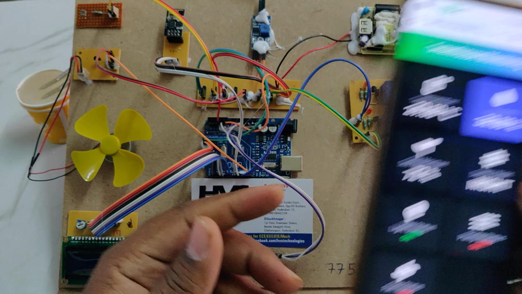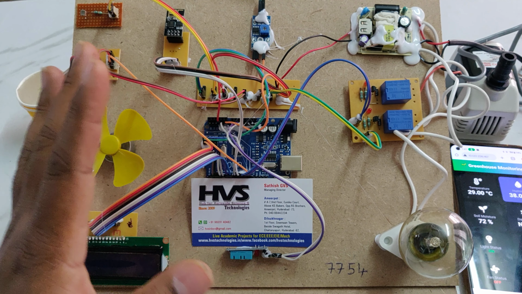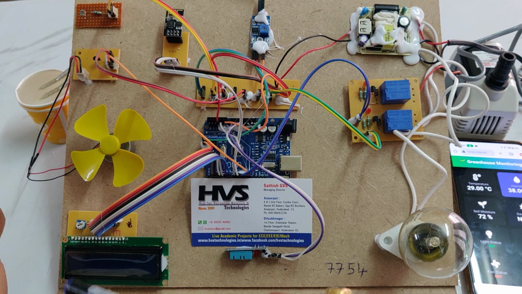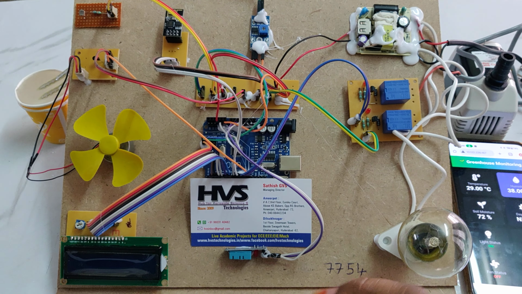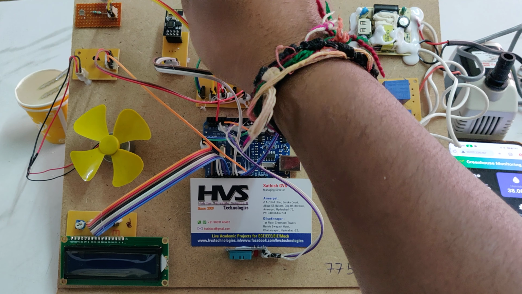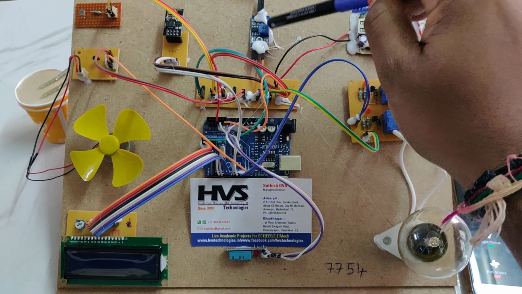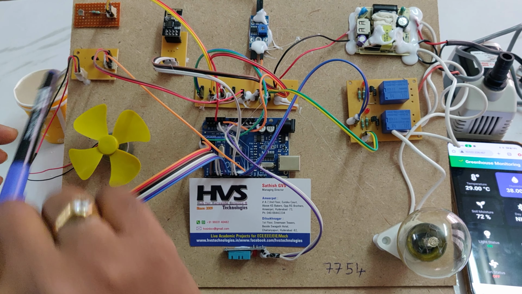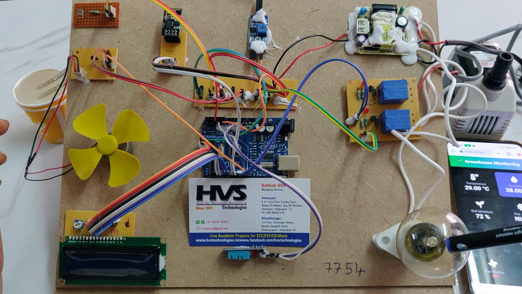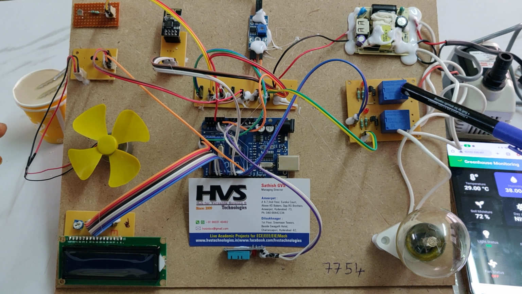And all our input and output modules are interfaced to this Arduino Uno board, which will take the input from the LDR sensor, the soil moisture sensor with amplifier, and this humidity sensor. The output is a DC motor through this transistor board, a bulb through this relay, and a motor through this relay.